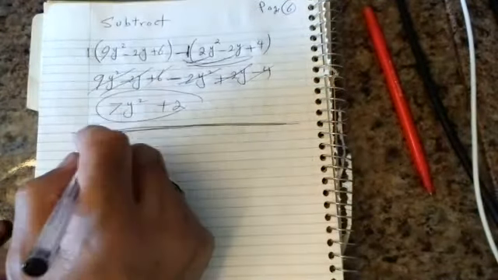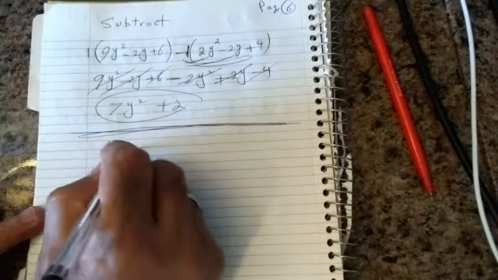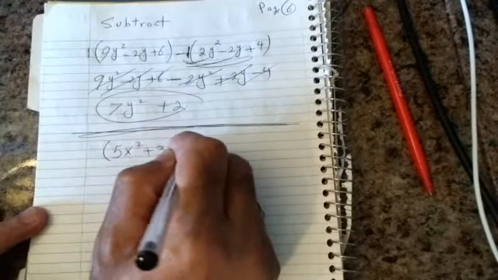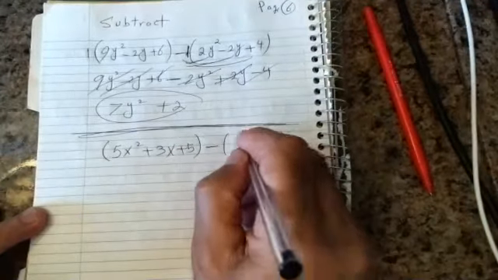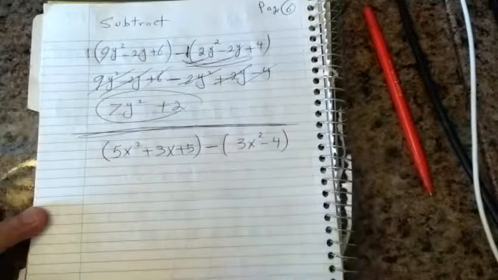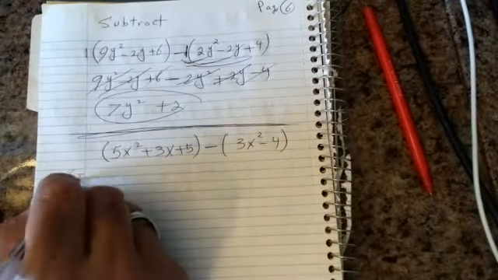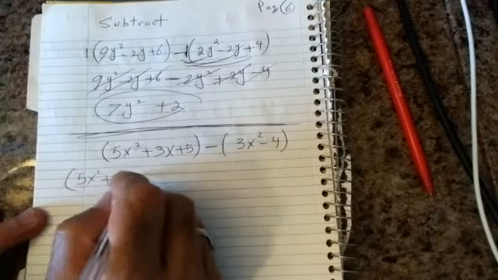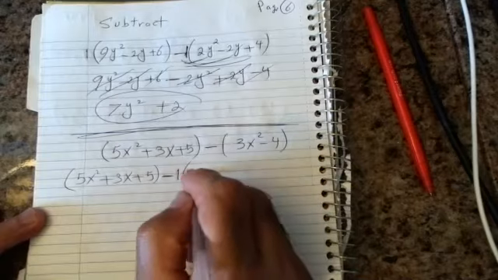So now we want to have another subtraction and simplify. Just put a 1 before.